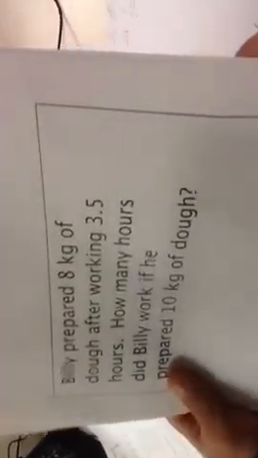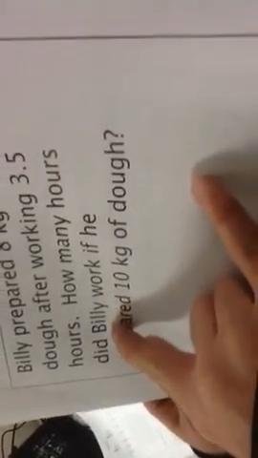And then the second question is Billy. Billy prepared 8 kilograms of dough for 3.5 hours. How many hours did Billy work if he prepared 10 kilograms of dough? Okay, so for this, we have to first model.